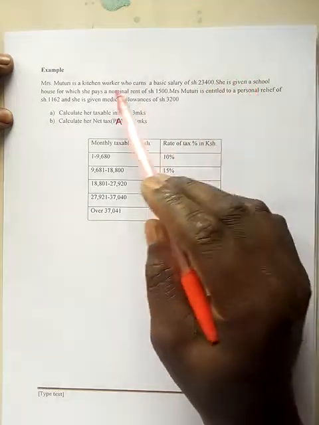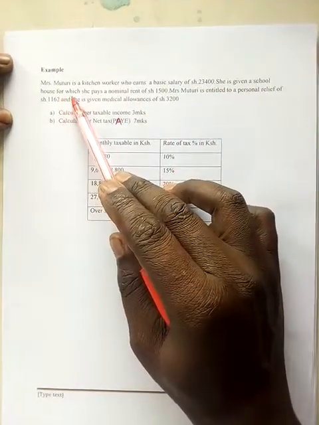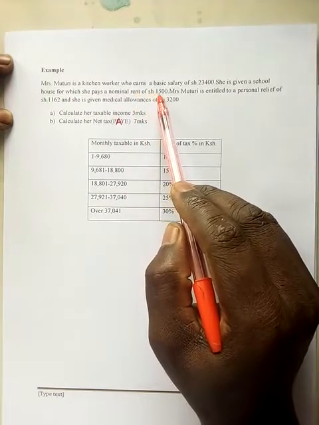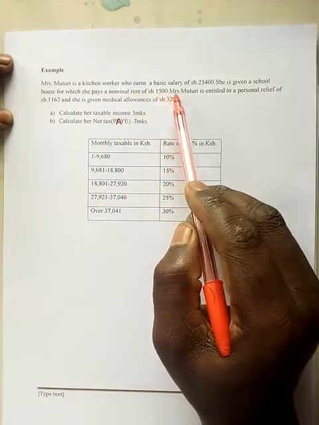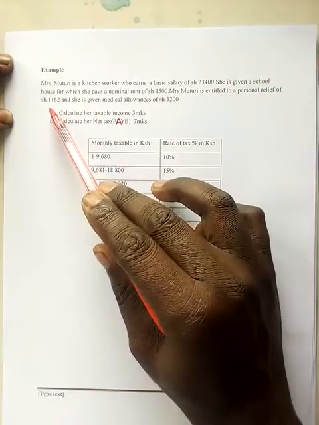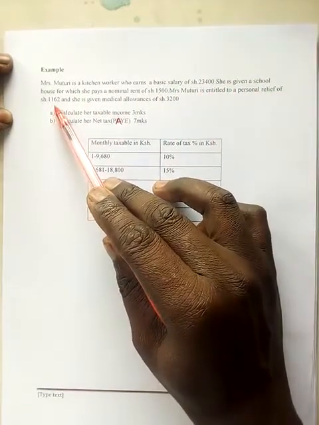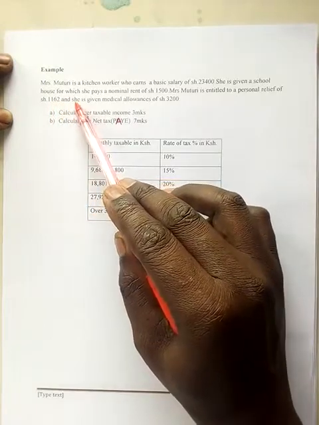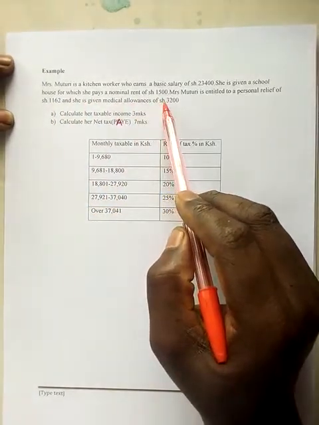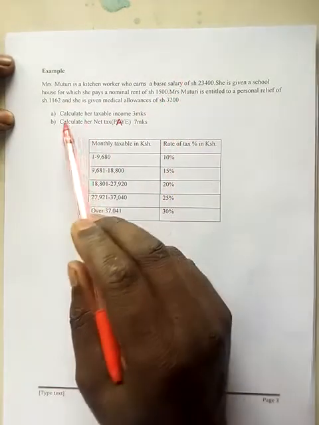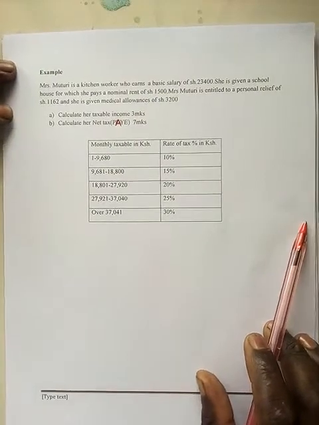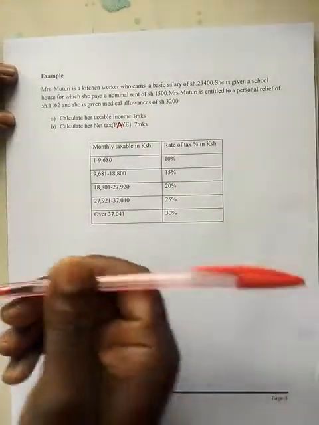She is given a school house for which she pays a nominal rent of Kenya shillings 1,500. Mrs. Muturi is entitled to a personal relief of Kenya shillings 1,162. And she is given a medical allowance of Kenya shillings 3,200. Calculate her taxable income. Kuna vitu mbili nataka niweke nikukumbushe.